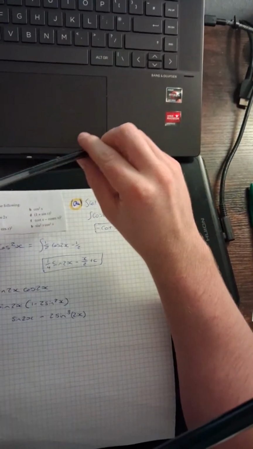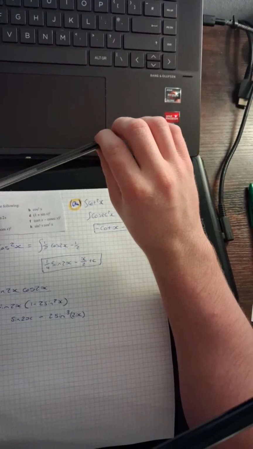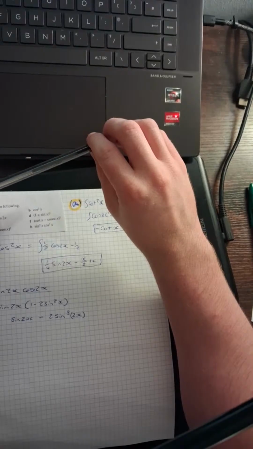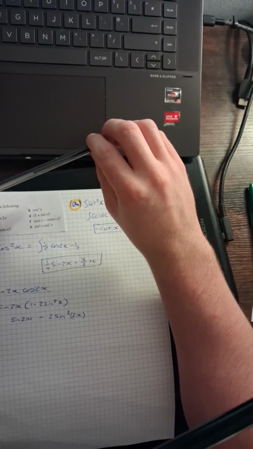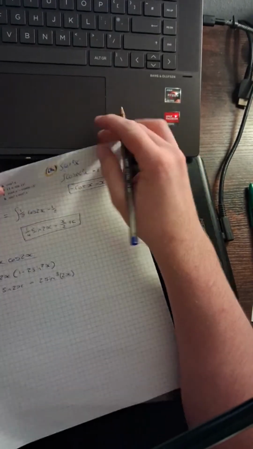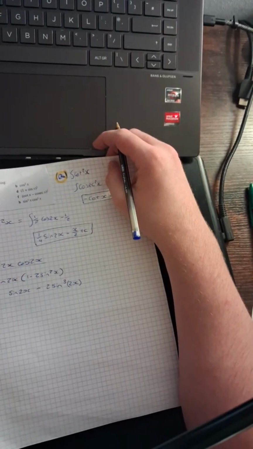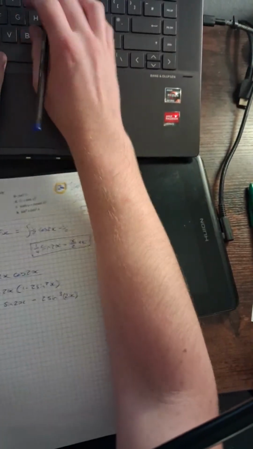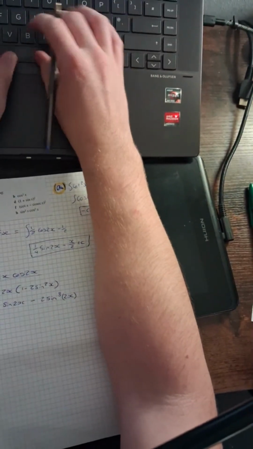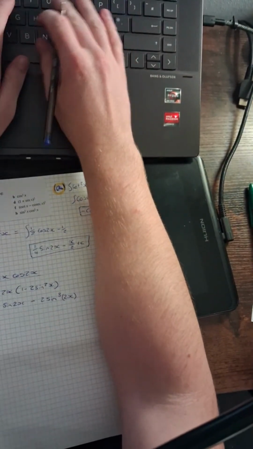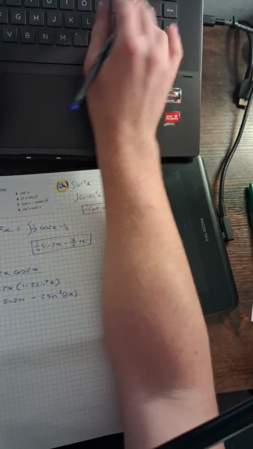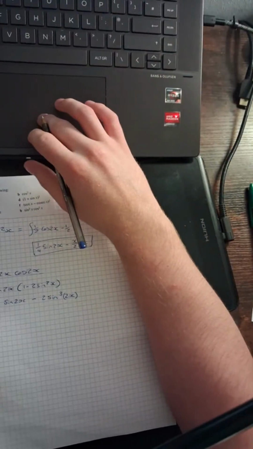Apparently, ChatGPT is saying that sine 2x times cos 2x equals half sine 4x. But I don't know if that's true. Is that true? How did you get that identity, ChatGPT?